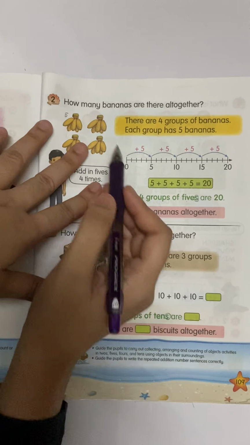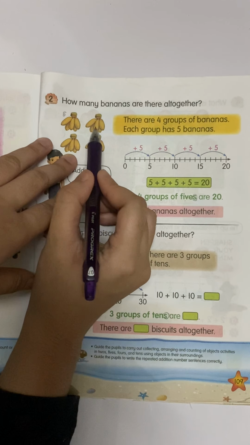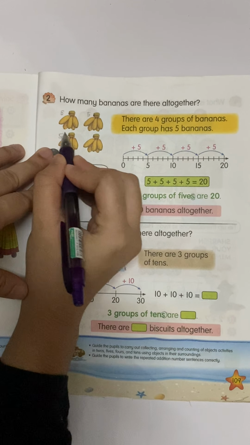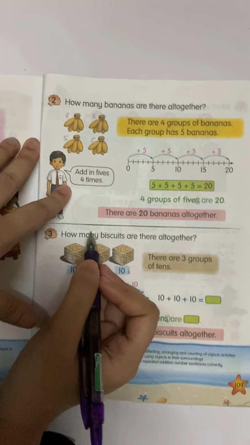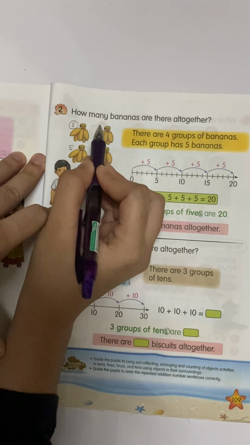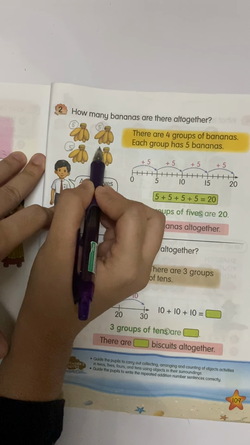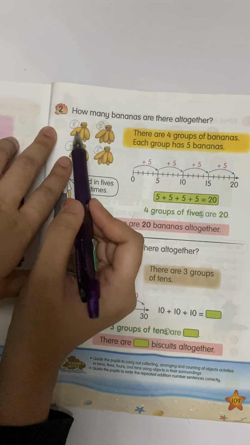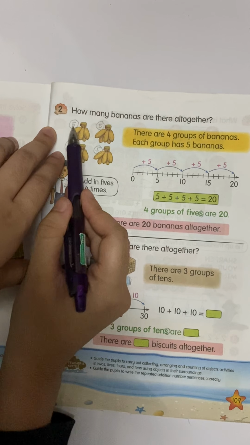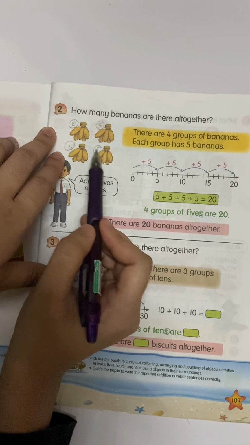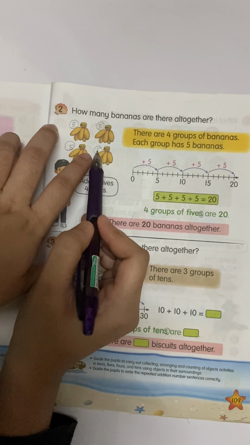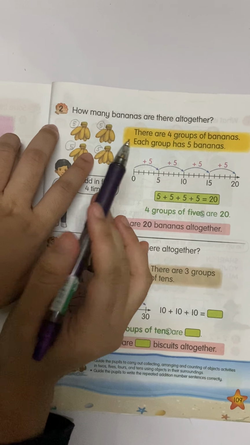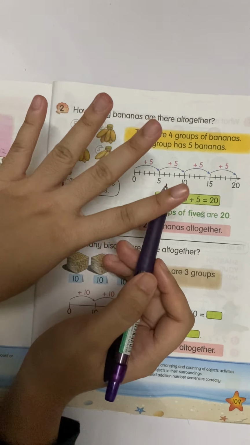Let's look at the next one. 1, 2, 3, 4, 5. So here also 5. This one must be 5 as well, and this one must be 5 as well. So how many groups? 1, 2, 3, 4. So we need to add 5 for how many times? We need to add 5 for 4 times.